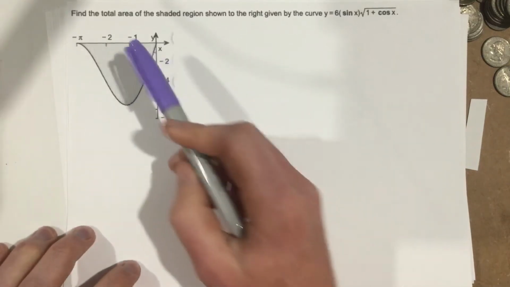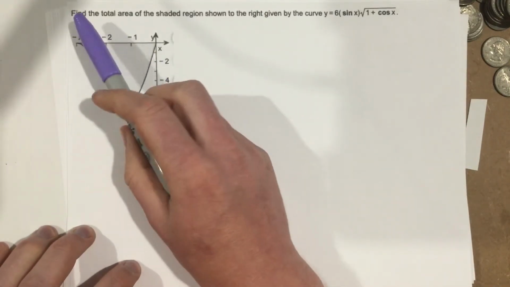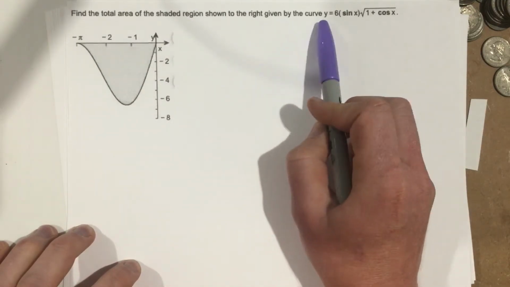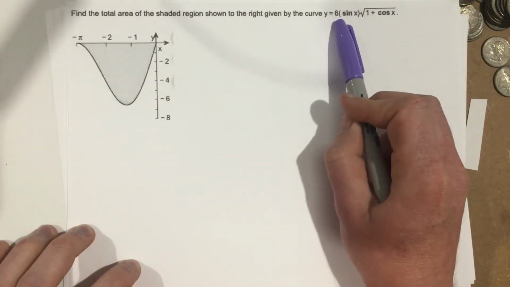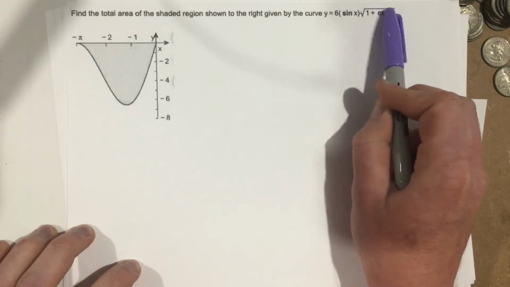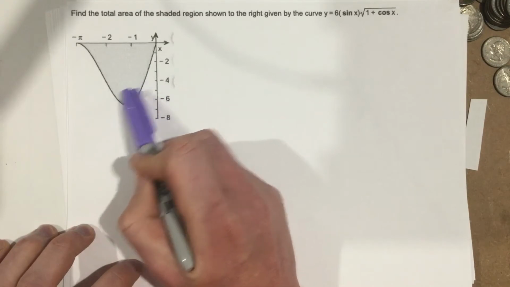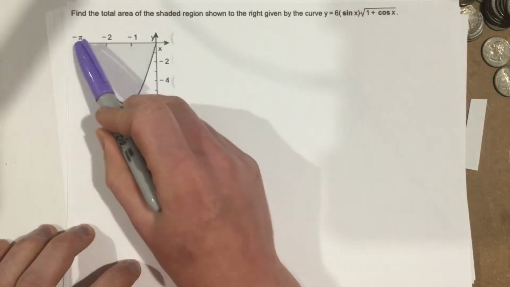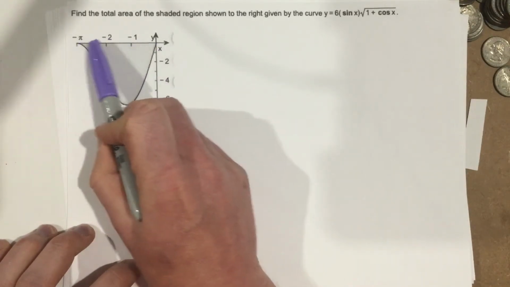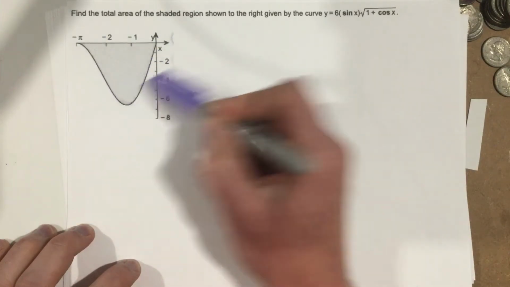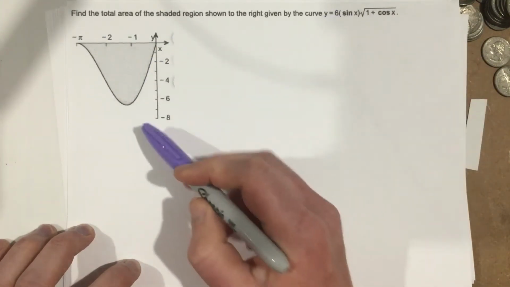This is problem number 1 from assessment number 6. It says, find the total area of the shaded region shown to the right given by the curve y equals 6 times sine x root 1 plus cosine x. So they want you to find the area under this curve essentially, because the curve is going from the x-axis down to this curve y equals 6 sine x, so on and so forth.